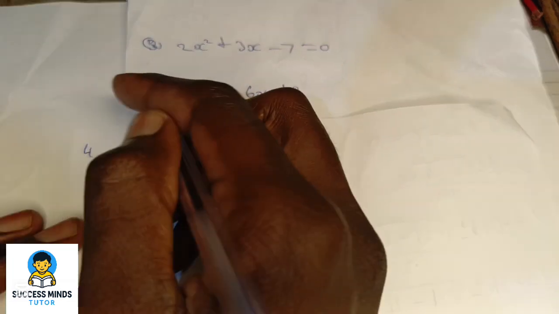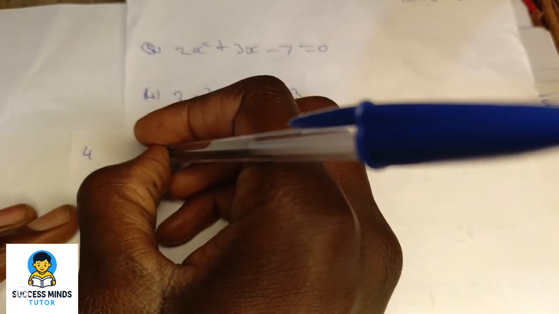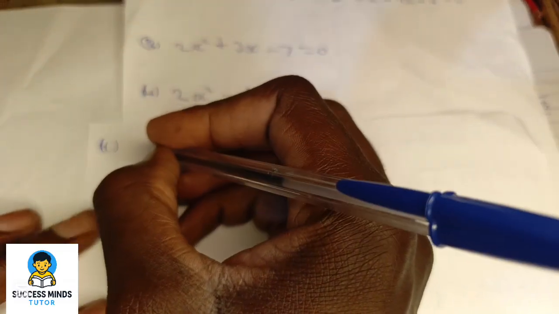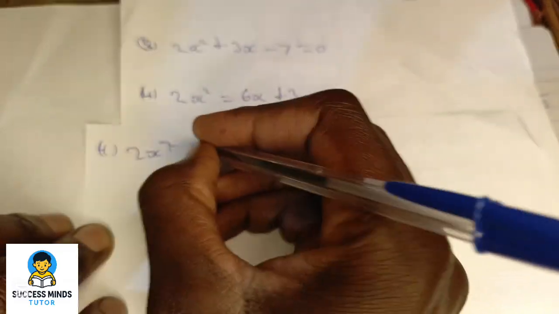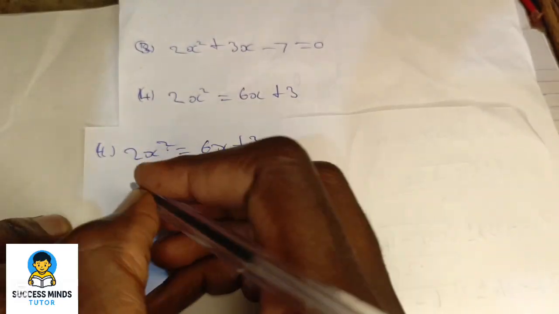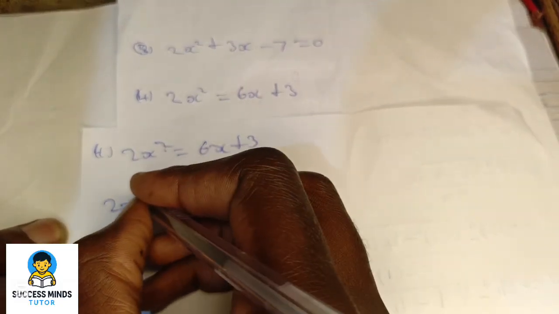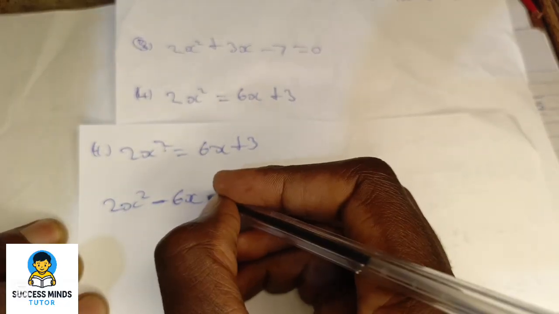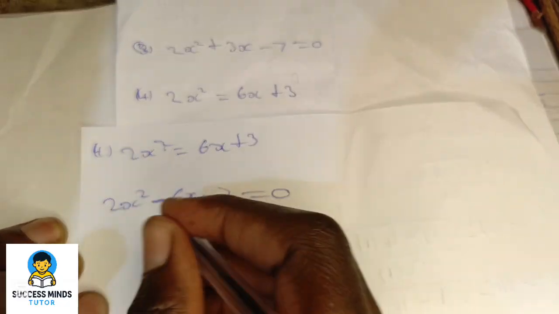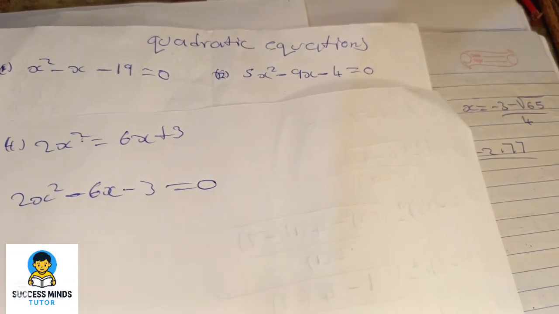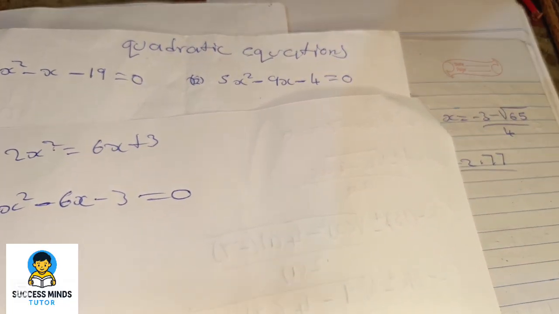So we're going to say 2x squared equals 6x plus 3. So these things will come this side. So it will be 2x squared -6x -3 equals 0. So we are arranging the order first before we solve it.